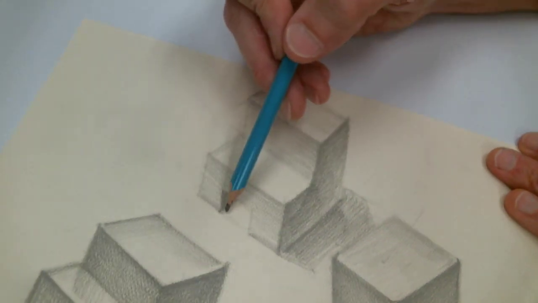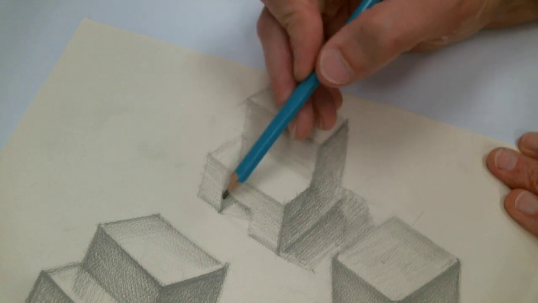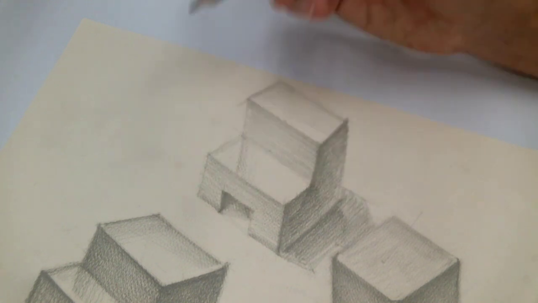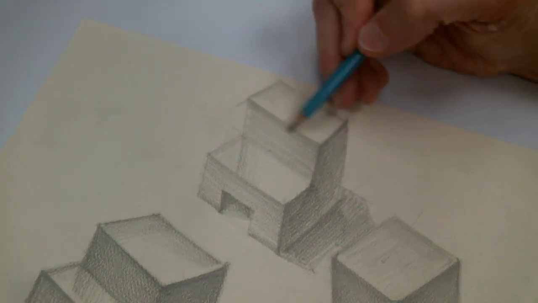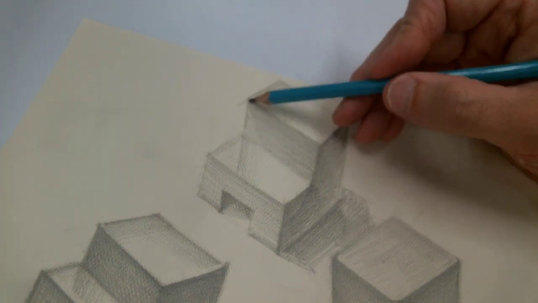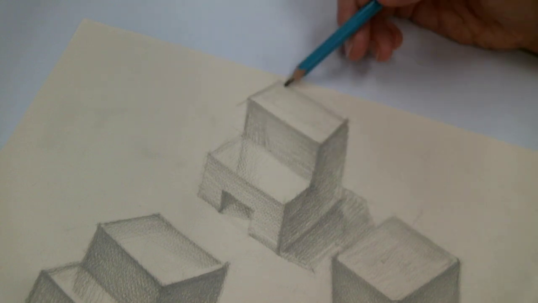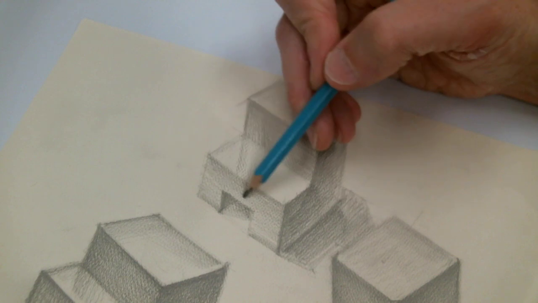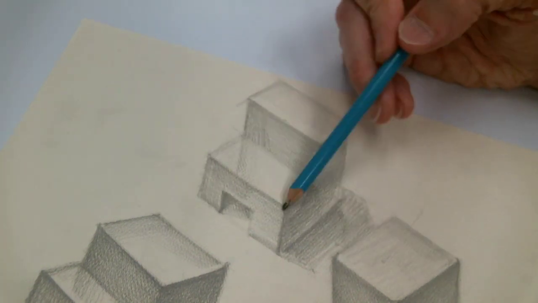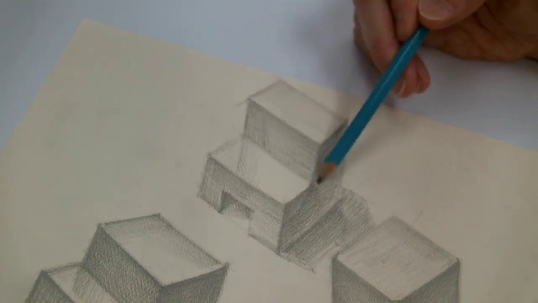Underneath this is also going to have a little bit of a shadow underneath this section. See if you can get that shaded in just right. Beautiful.